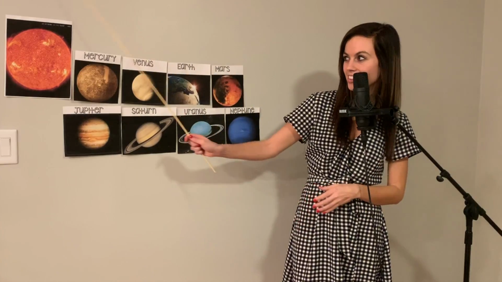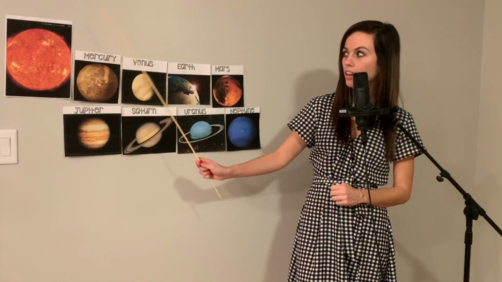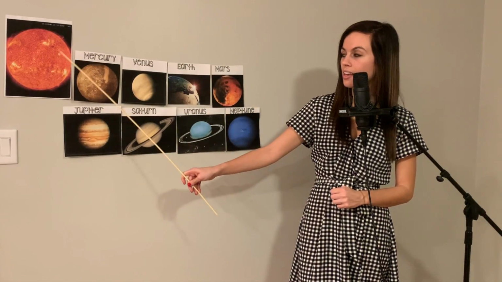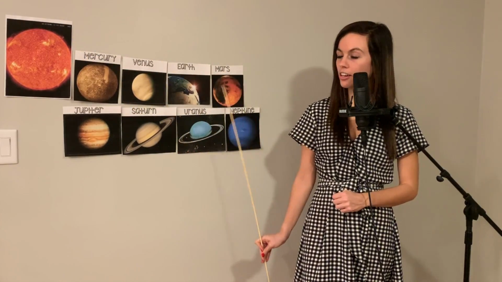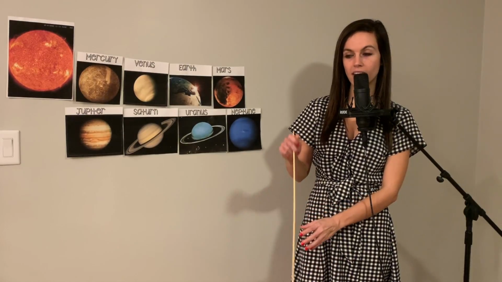So this right here is our sun, and all of the planets here are in the solar system. Yesterday we talked a little bit about the solar system, so I'm just going to review what the solar system is. The solar system consists of a star called the sun, and it has 8 planets that orbit around it.